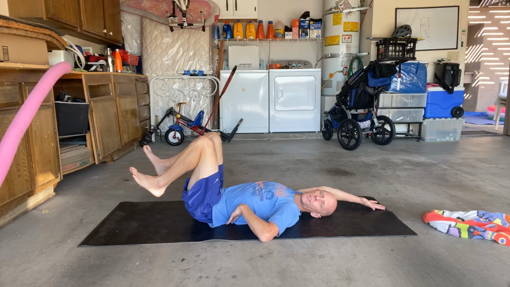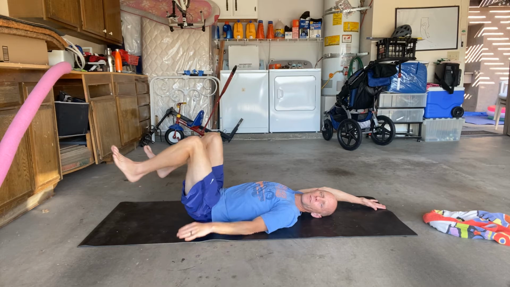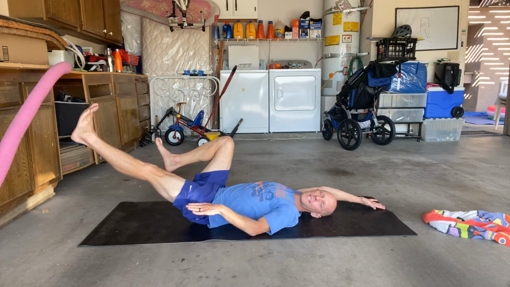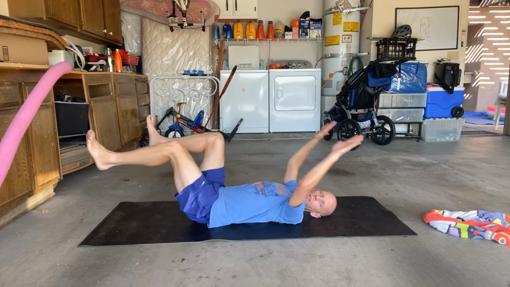Okay, and then let's do this. Let's take whatever leg. If I have my right arm up, let's put my left leg out. And then I'm going to keep that pelvic tilt. I've got to keep my tummy tight, keep my back pressed flat against the mat, and I'm going to rotate.